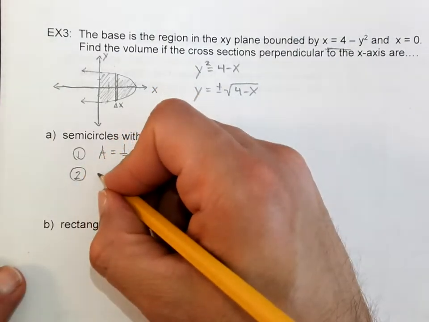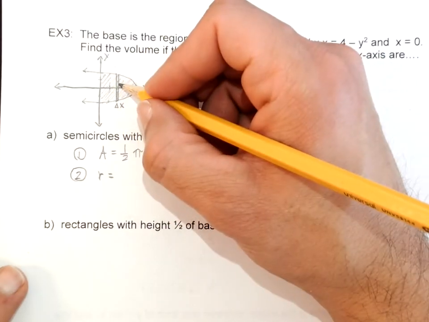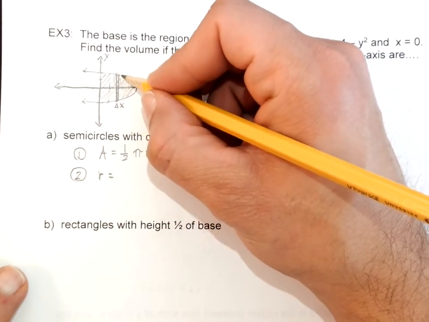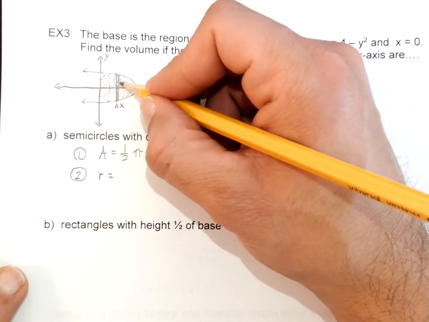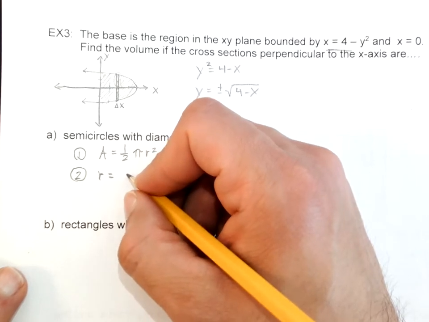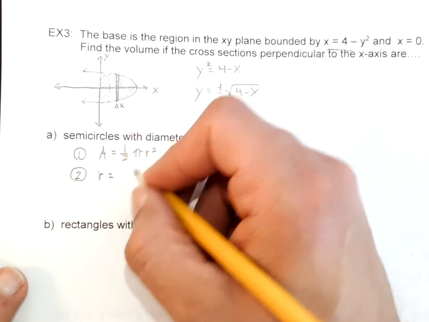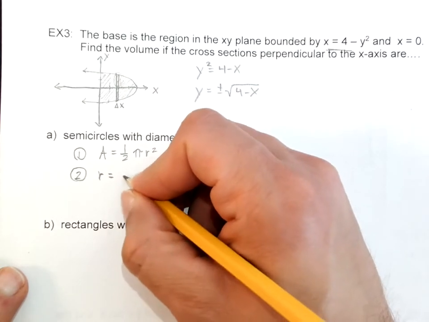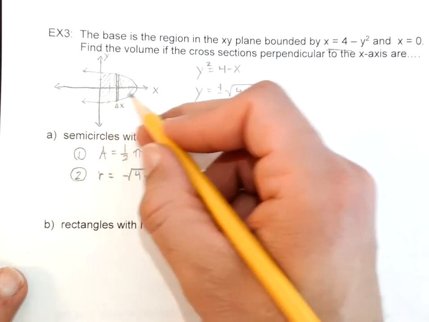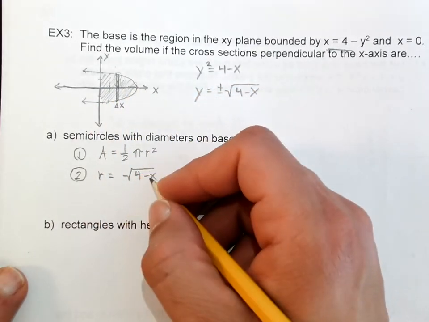The radius of the semicircle would be just this little piece right here, if you can see it. That would be equal to the top minus the bottom. The top is the square root of 4 minus x, and the bottom is 0 because that would be the x-axis here. So that would be it for that.